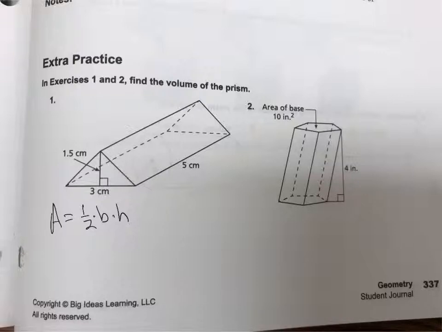So take your calculator, and you can just put in 0.5 times 3. 3 is your base, times 1.5 is the height. And that area is 2.25 square centimeters. Remember, we're going to focus on the units. I was going to mention that here in a second. Yes, that's right.